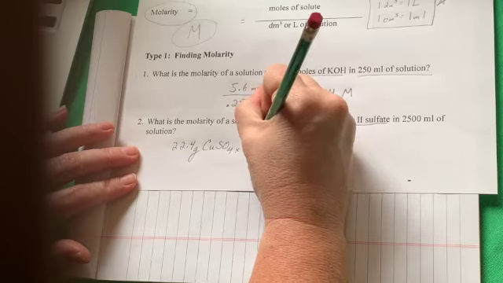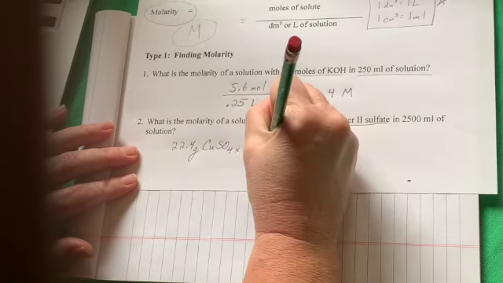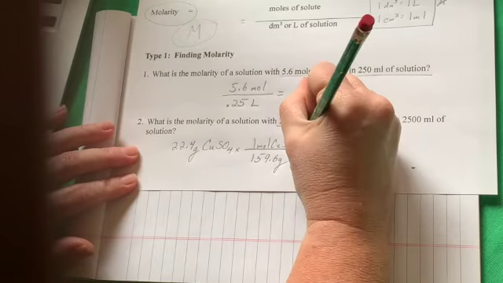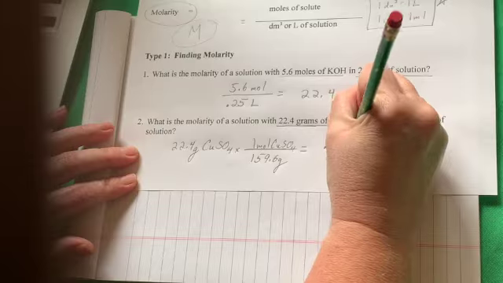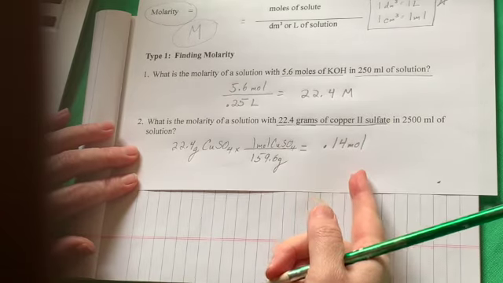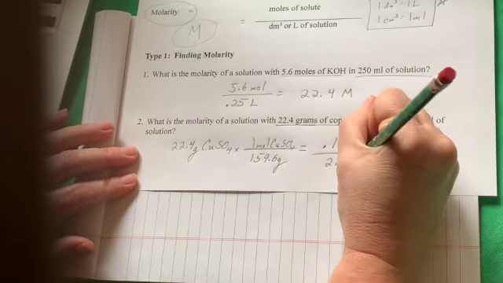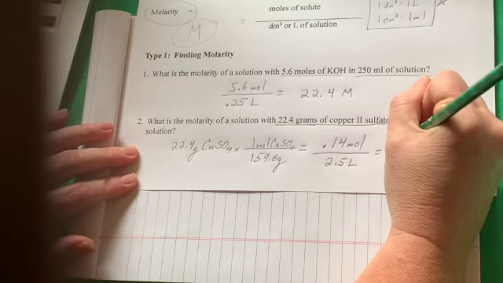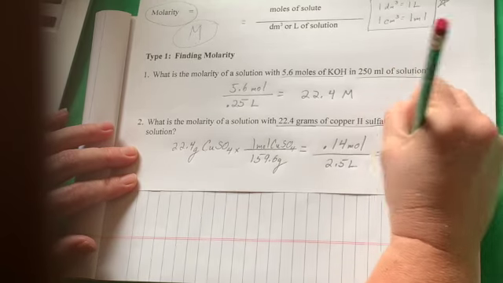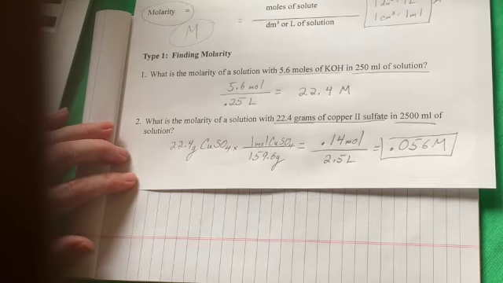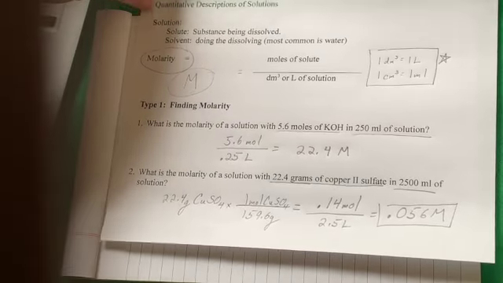In 1 mole of copper 2 sulfate, my molar mass from the periodic table is 159.6 grams. I'm going to stop here. I get about 0.14 moles. That's great. So I have my moles in 2,500 milliliters. Well, that's 2.5 liters of solution. So I'm going to divide those out and I get a molarity of 0.056 molar. Great. So that is our first type of molarity problem, just simply finding molarity.